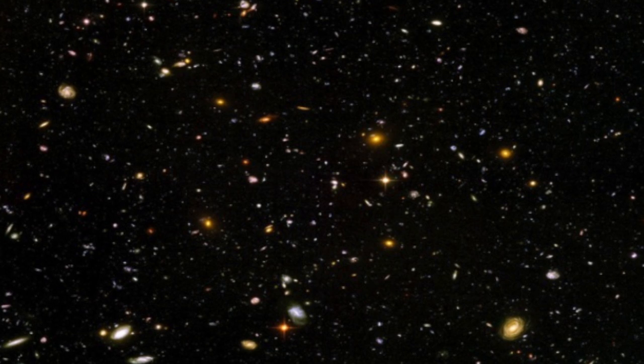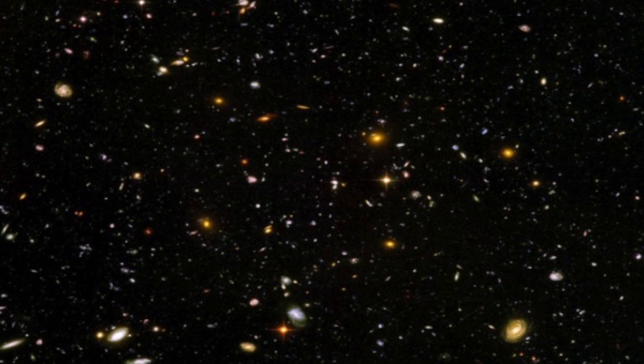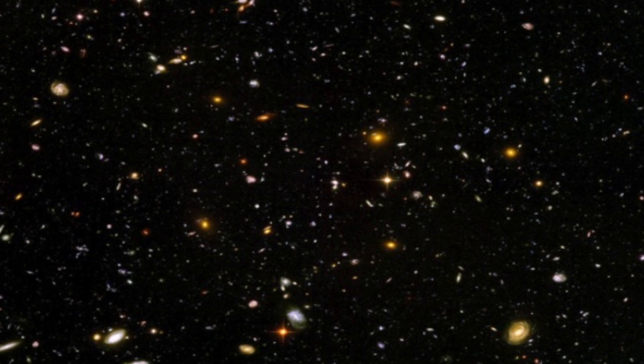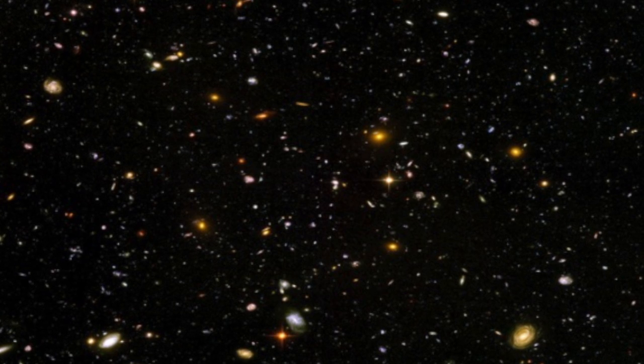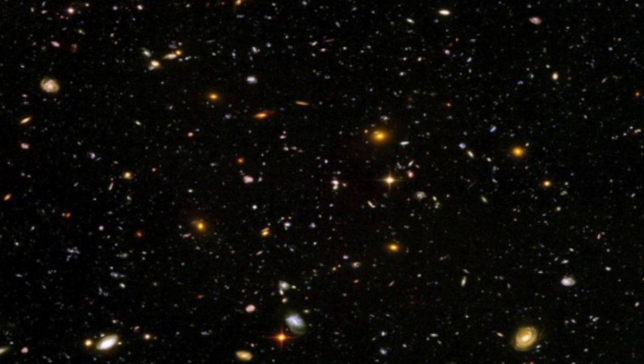This is one of the deepest images of the sky ever taken. This is the so-called Space Telescope Hubble Deep Field. This is about 1 million seconds of exposure time. That's over 11 days of exposure of this telescope in orbit around the Earth, adding images together to produce this very, very deep image of the sky.